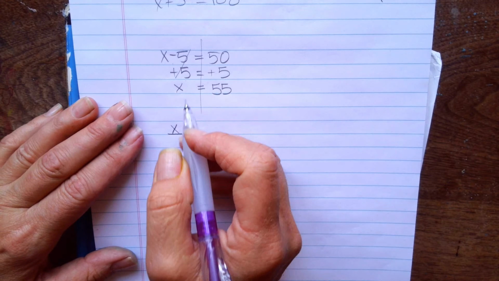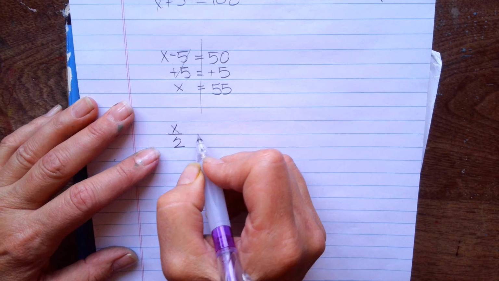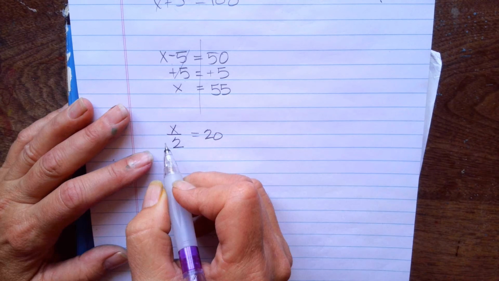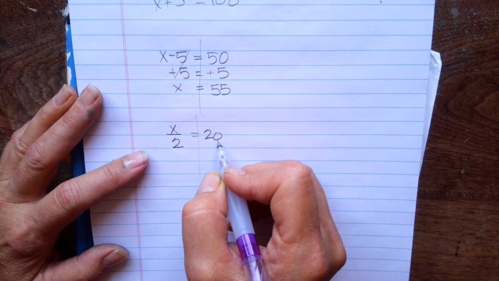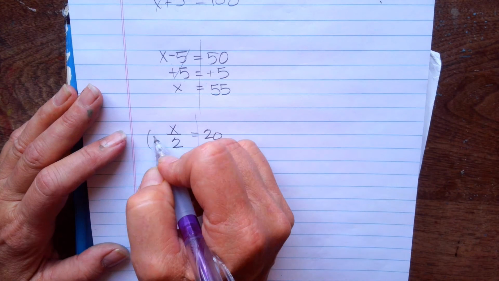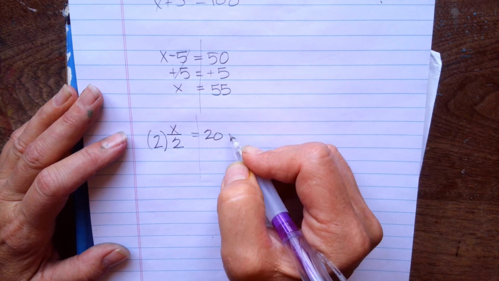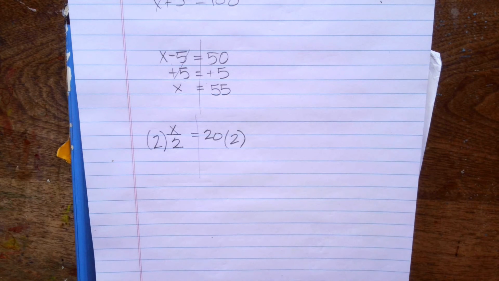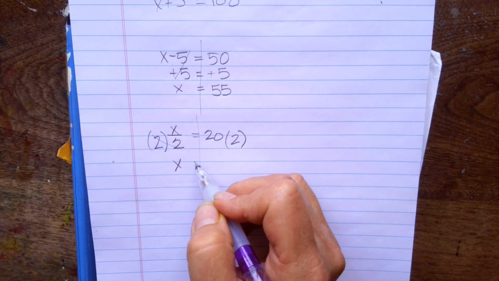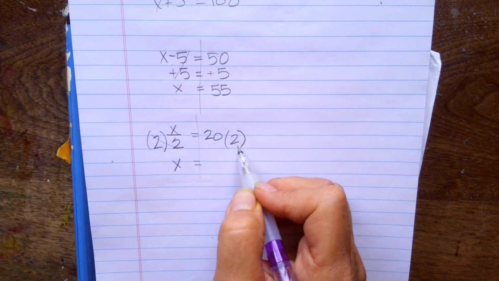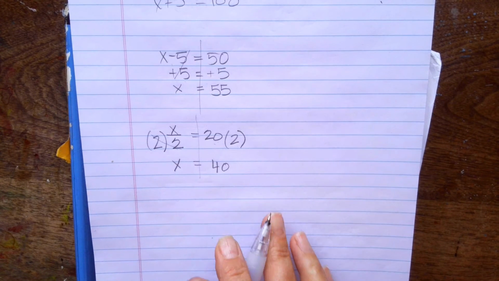When they're dividing like this, you're going to do the opposite. So there's two sides of the equation. We want to get this on this side. They're dividing, so you multiply, and anything you do to one side, you do to the other. So this cancels each other out. X is on this side, and then 20 times 2 is 40.